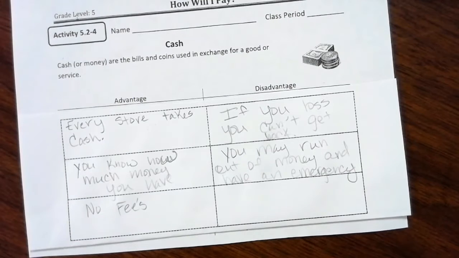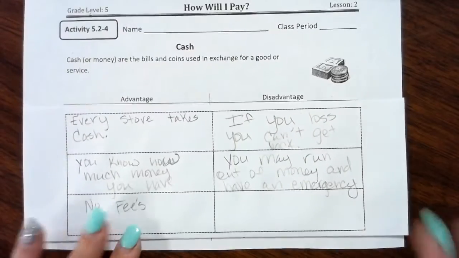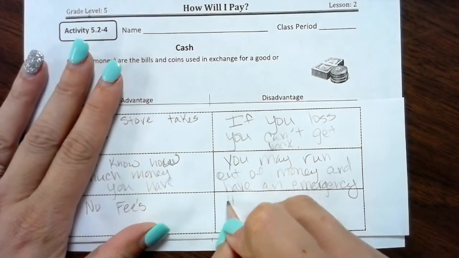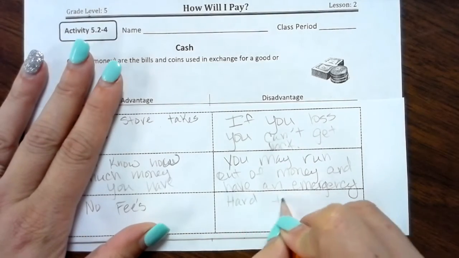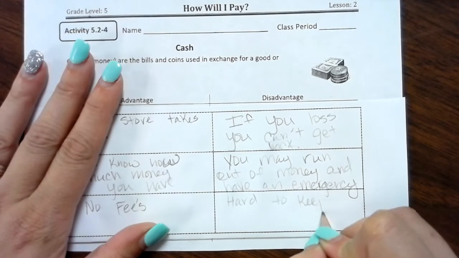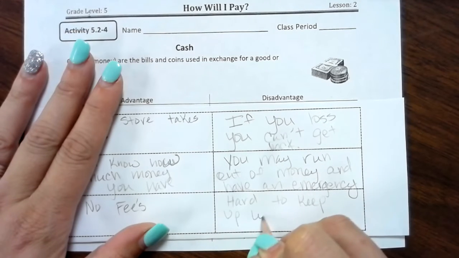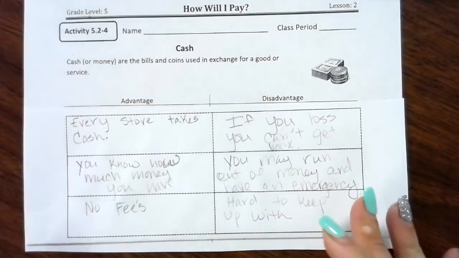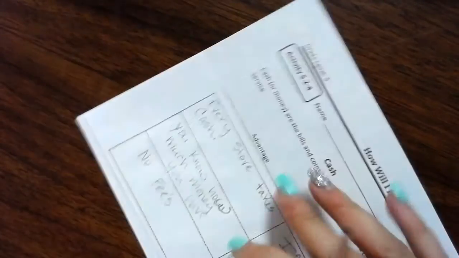And then another disadvantage is that it's hard to keep up with, right? Kind of hard to keep up with. All right, so that's going to be the last stack there.